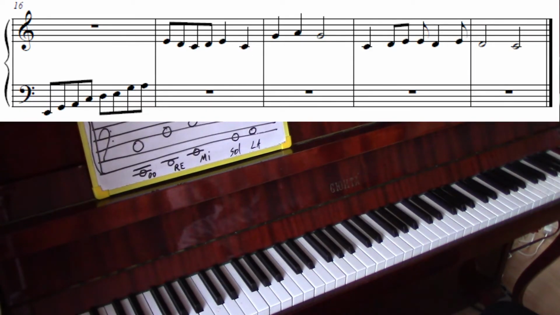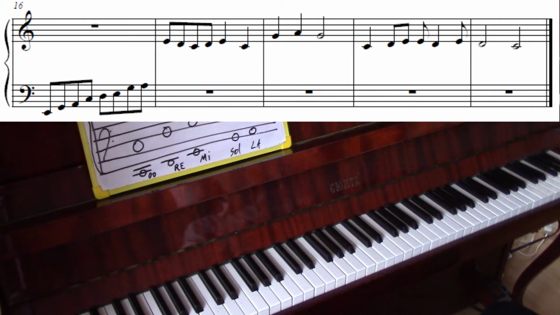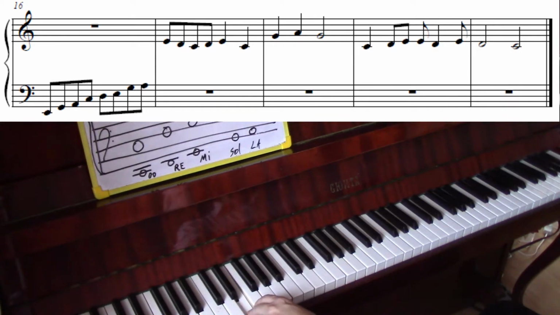So we have, once again, another pattern going up, but this time we start on mi. And we're playing the entire pentatonic scale without any leaps or gaps or deviations from the pentatonic scale. So it's mi, sol, la, do, re, mi, sol, la. That's all it is. That's measure 18.